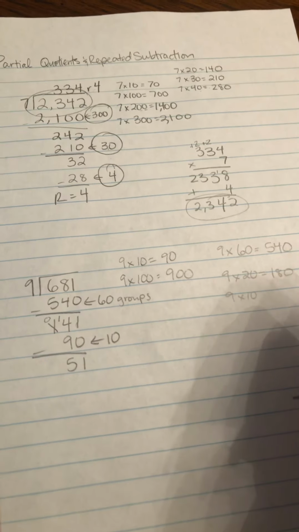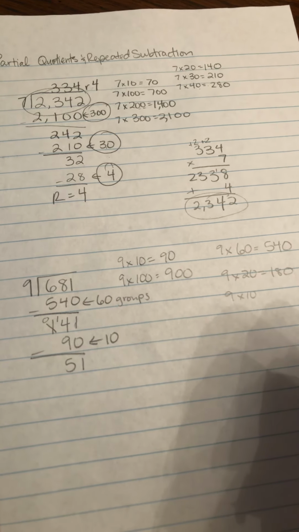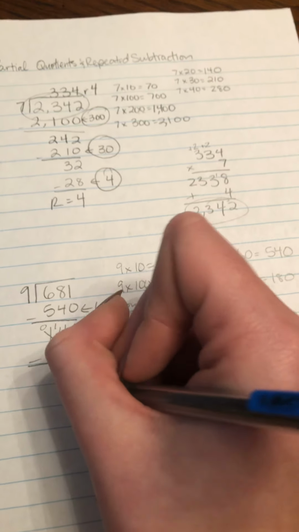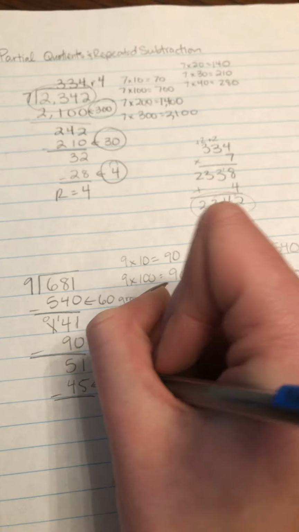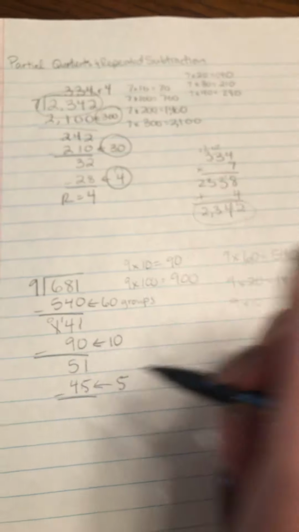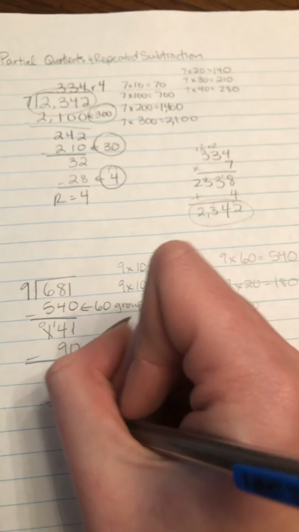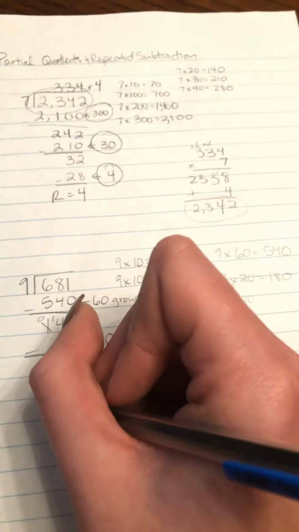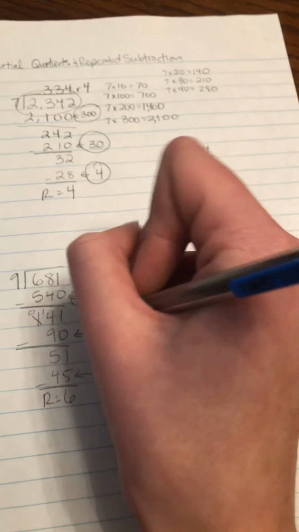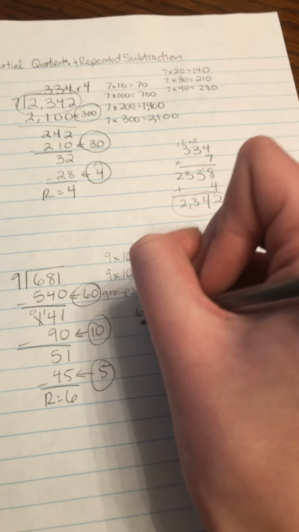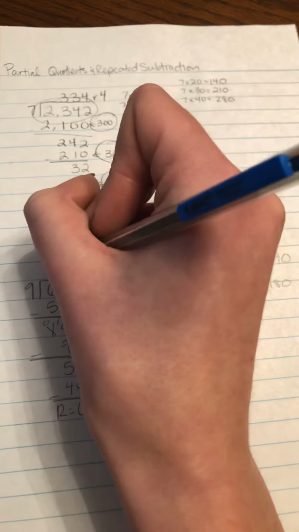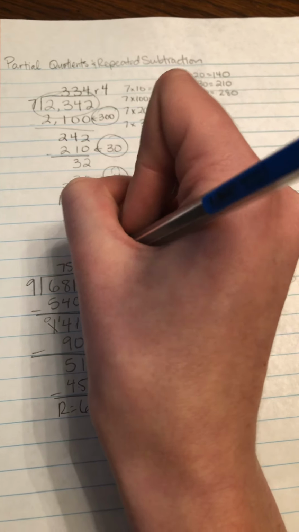Now I'm, again, back down to basic facts. I know 9 times 6 is 54. That's too much. So I'm going to do 9 times 5. That's 45. So there's my 5 groups of 9 gets me 45. That will leave me with a remainder of 6. This number is smaller than what I'm dividing by, so I can't do that anymore, so that's my remainder. I need to add up my groups. 60 plus 10 plus 5 gets me 75, so my answer should be 75, remainder 6.